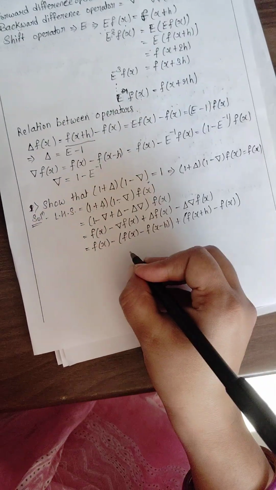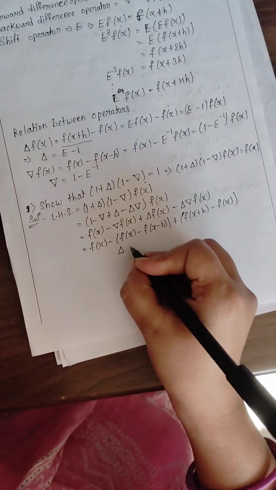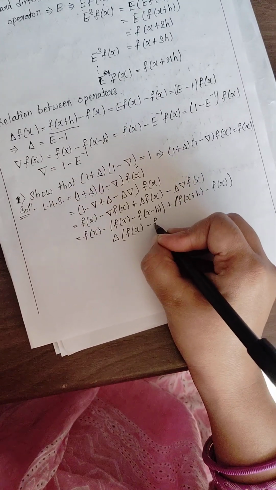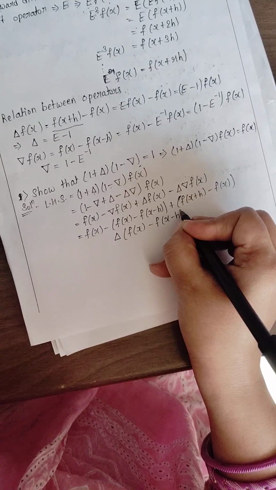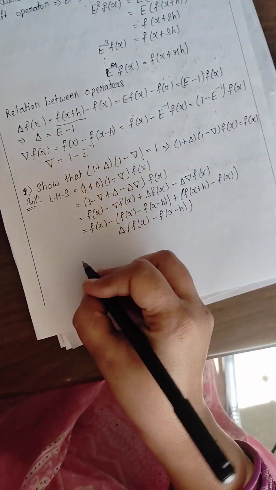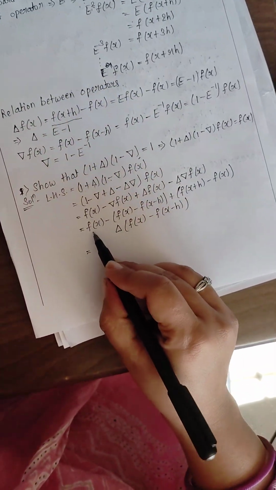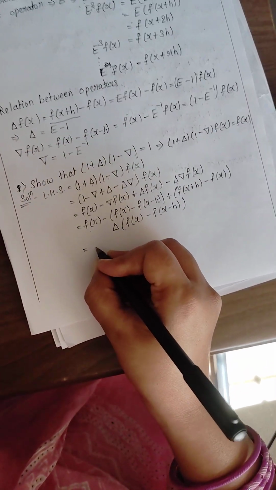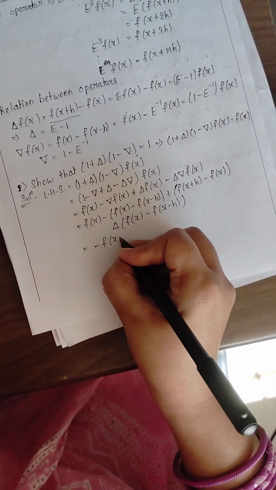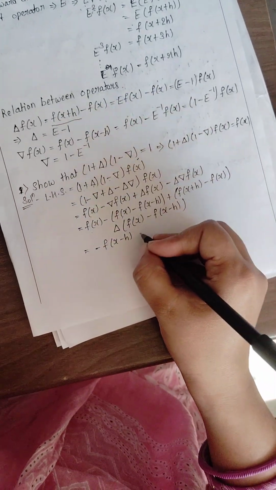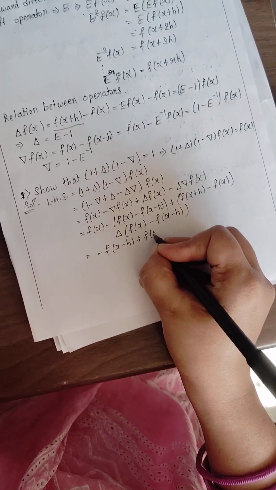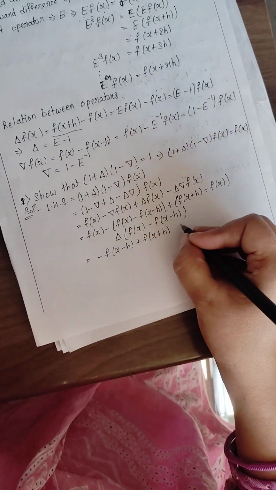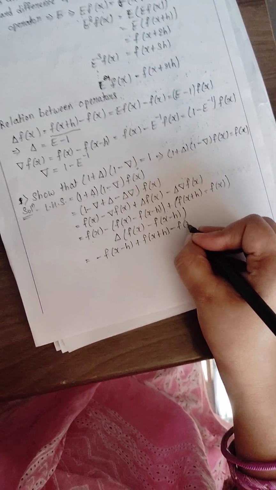In this one, first we will apply the backward operator, that will give you f of x minus f of x minus h. Now this f of x will cancel with this one. So we have minus f of x minus h, and here we have plus f of x plus h. Minus plus becomes minus f of x.